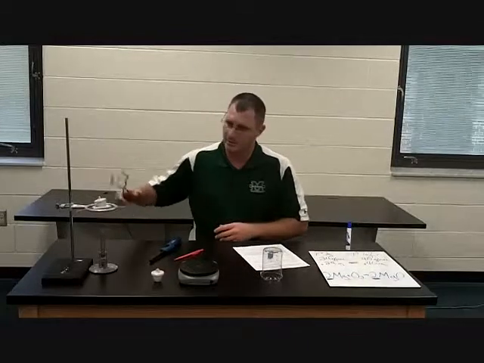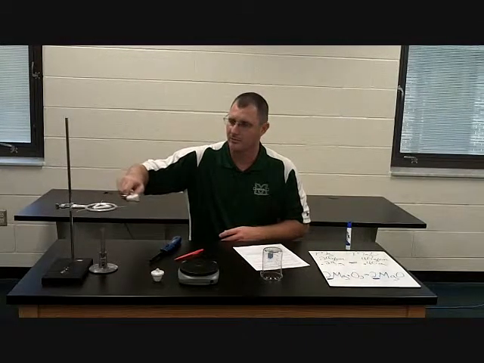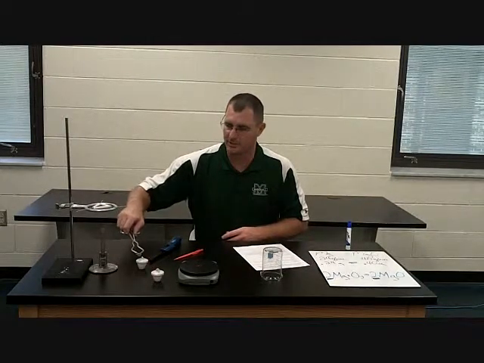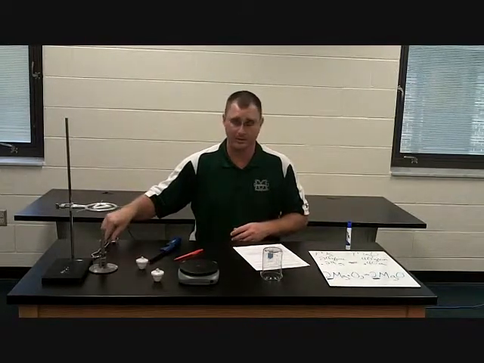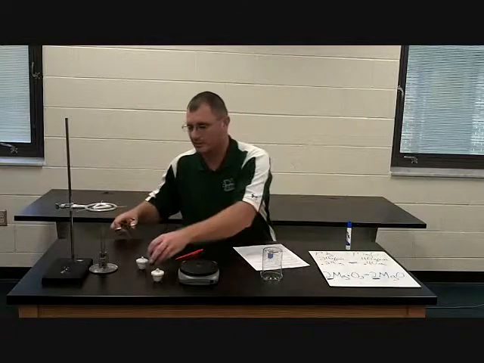And once I do that, I'm going to take it off the ring stand here, set it down. I'm going to make sure the lid's over it, and I'm going to let it cool. Once it cools so that I don't burn my scale, I'm going to take this.